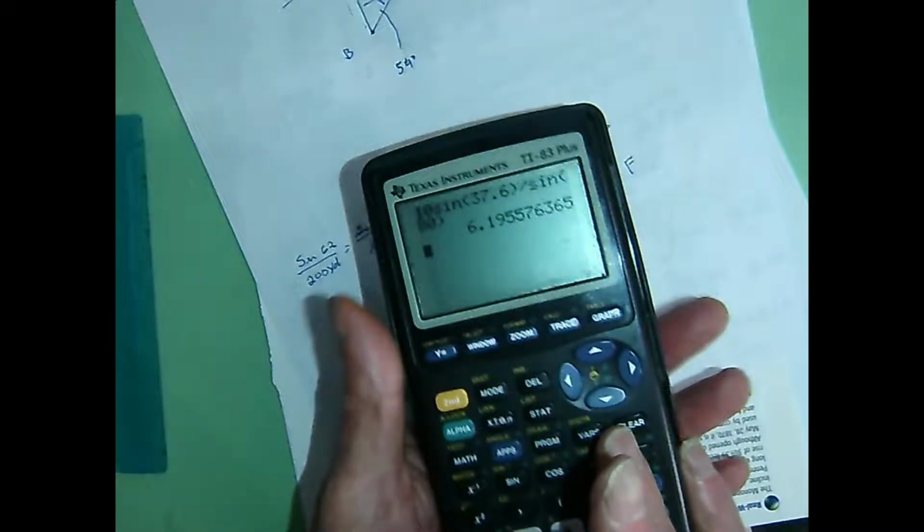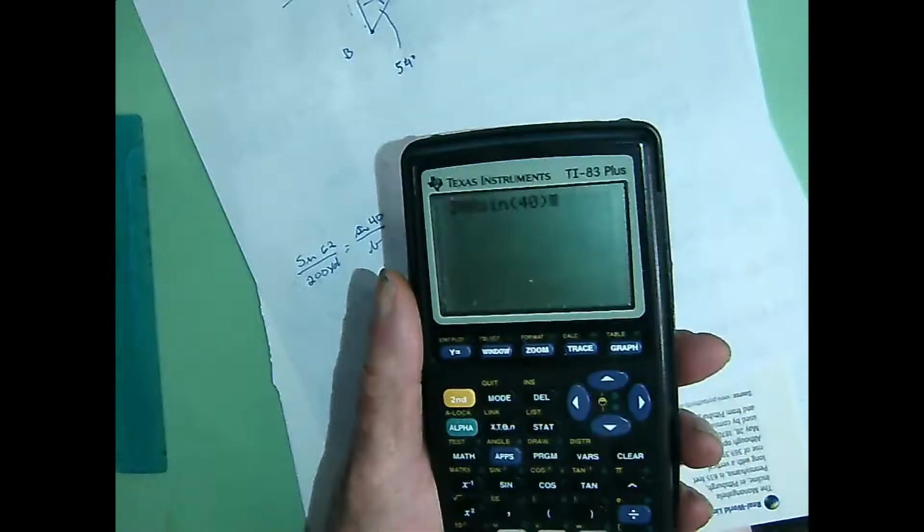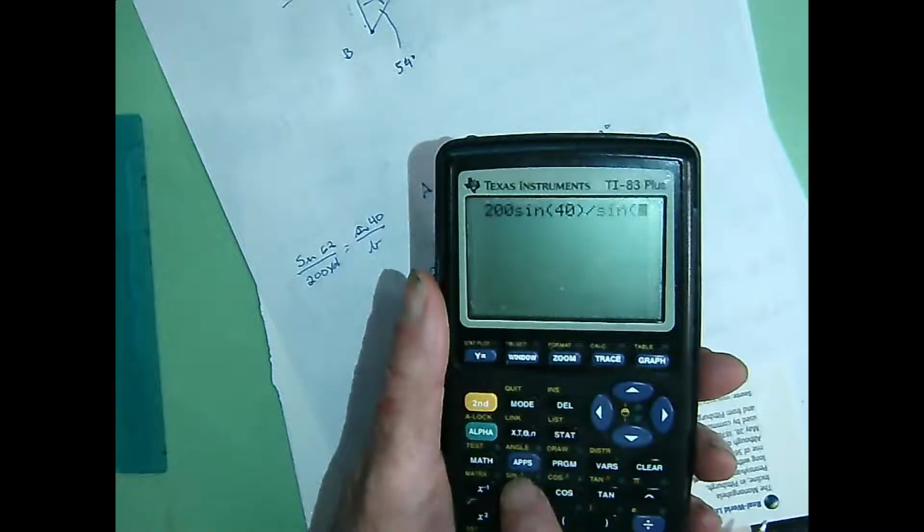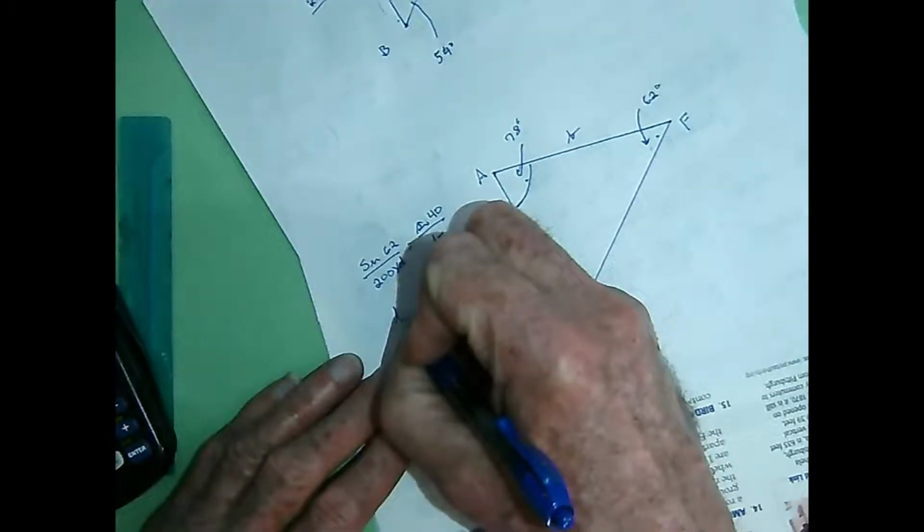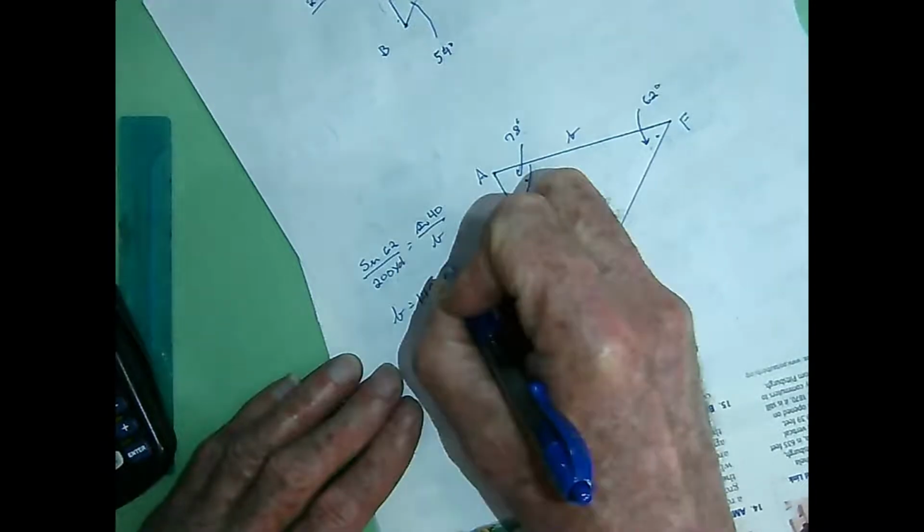See what comes. That'll be 200 sine 40 divided by the sine of 62. That gives me 145.6. Pretty cleanly there. Side little b, 145.6 yards.